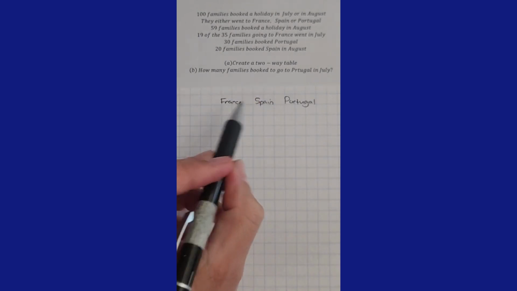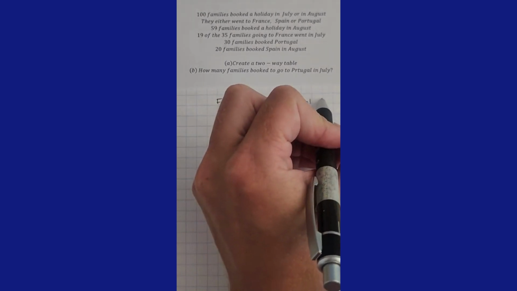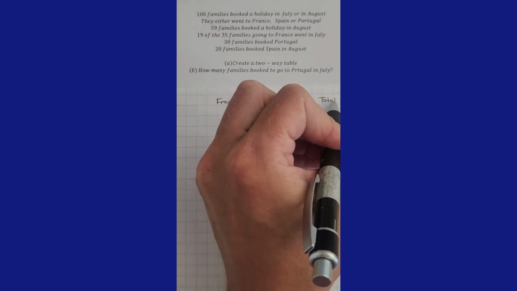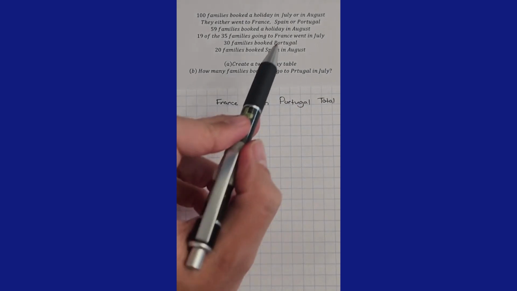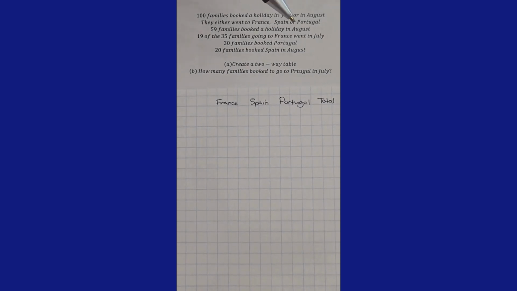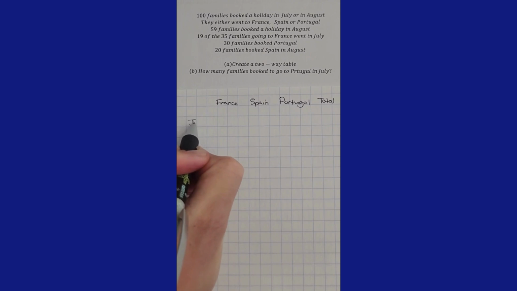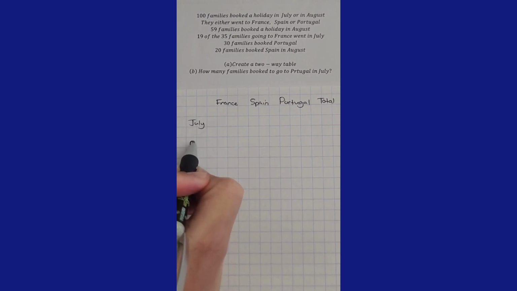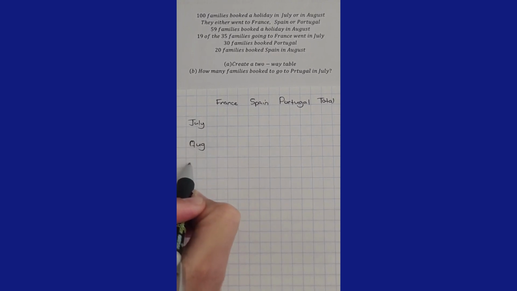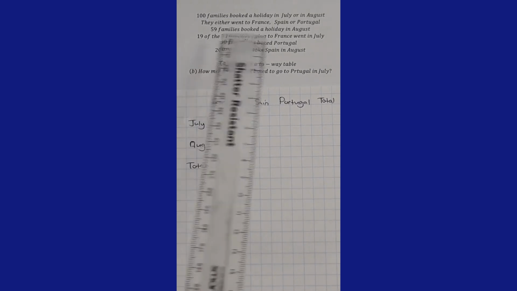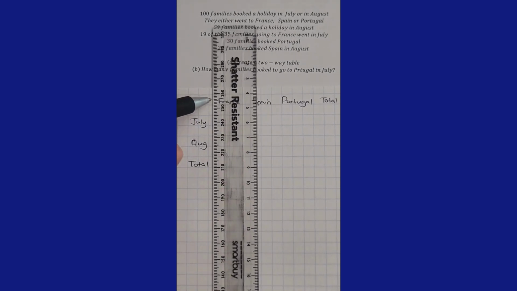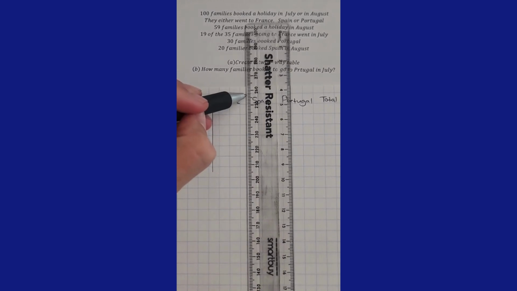And then I know they're the three options for the holiday, but then don't forget, it's really important for a two-way table to put total. And we know the other option we're looking at in terms of the piece of information is whether they went in July or August. So down here, we've got July, we've got August, and then we also know we need a total. So once you start to do one or two of these, you can see the common theme is don't forget your total.